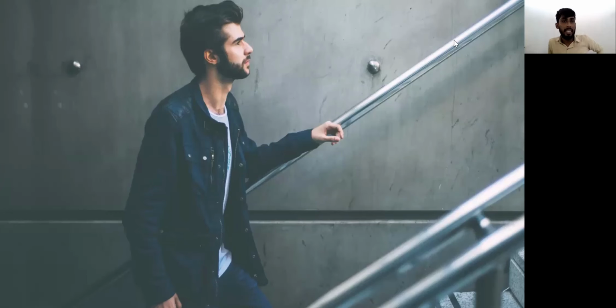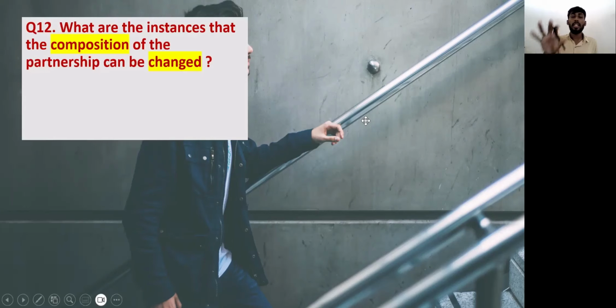Now, after completing that part, my dear students, we are going to learn when the composition of a partnership changes and how to do those accounting parts. Now, as per your syllabus, there are main two instances when the composition of a partnership can be changed, my dear students. Okay, there are many, but in your syllabus, we are considering only two things. So, what are the two things?